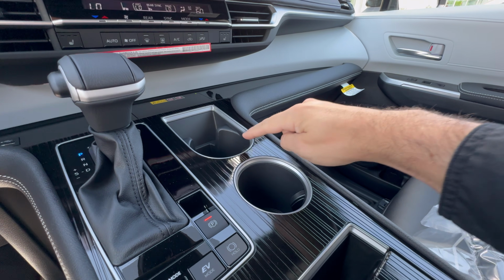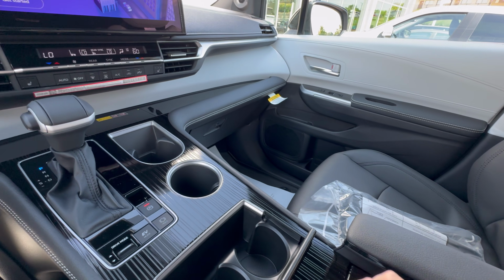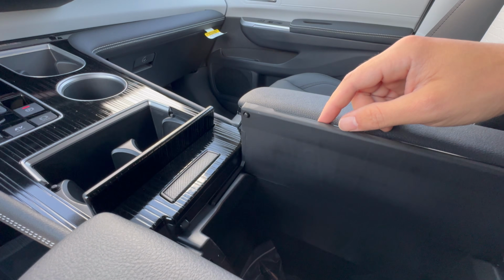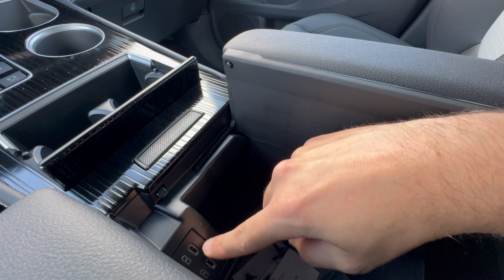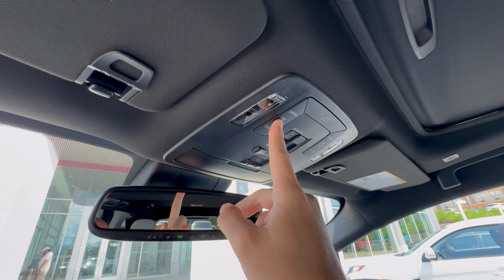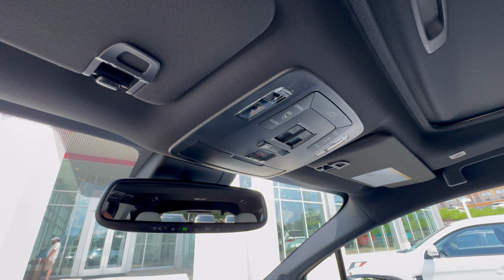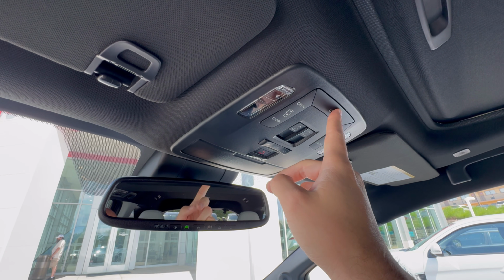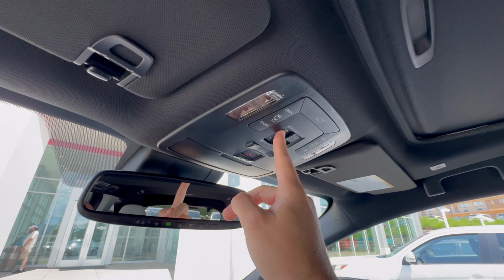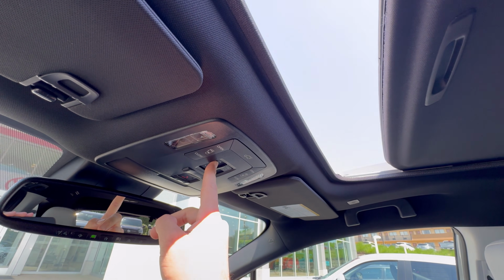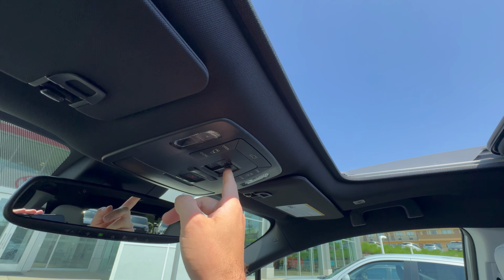You have two cup holders here, and then you have some more in here. And then right here, you can open this up, and you have two USB-Cs right there. Right up here, you can push these buttons to open up the side doors, and then you can open up the trunk right here. And then right here is just to open up your sunroof right there. You can also tilt it up with this button.